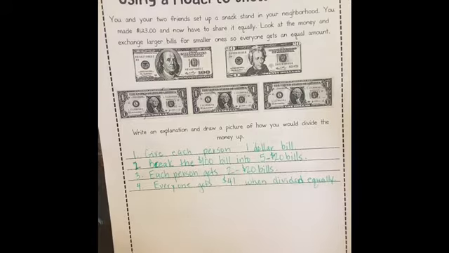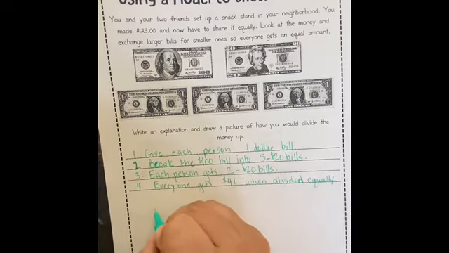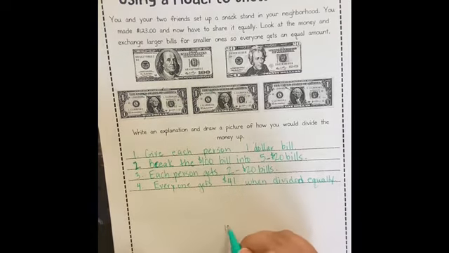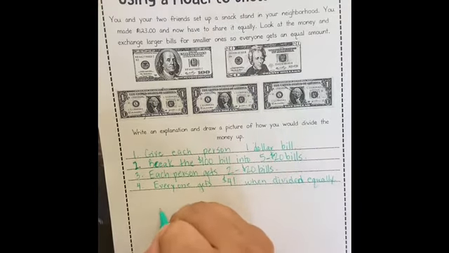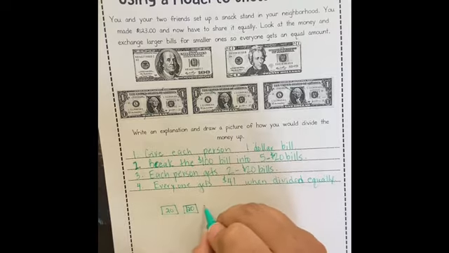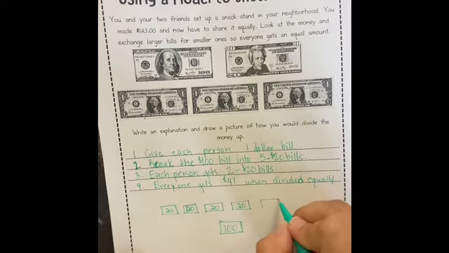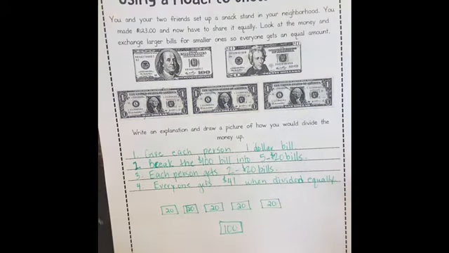Now we can draw a picture of that to make it make a little bit more sense visually. So I have my $100 bill, and I can break that into five $20 bills. So there's 20, 40, 60, 80, 100.